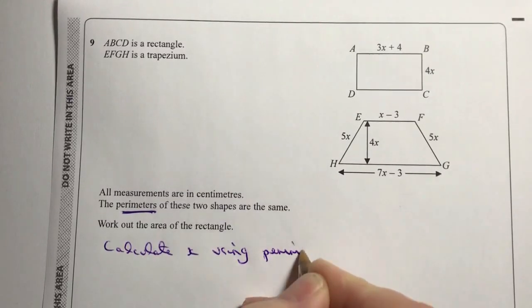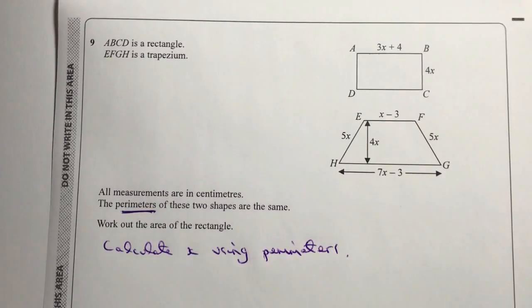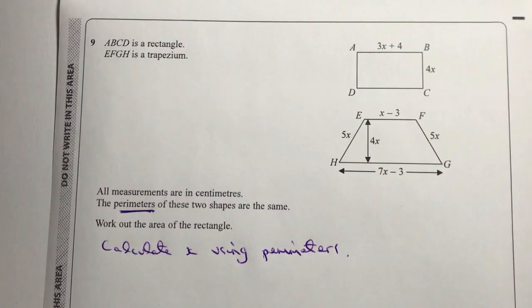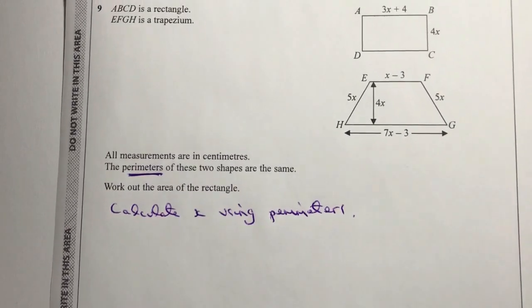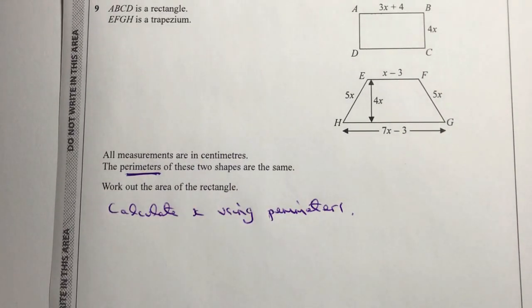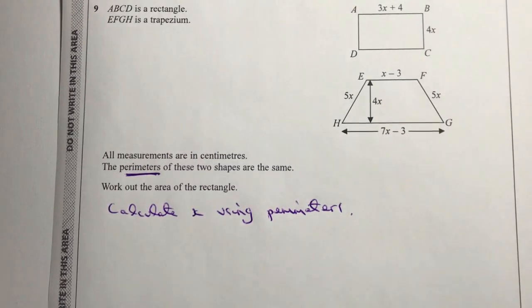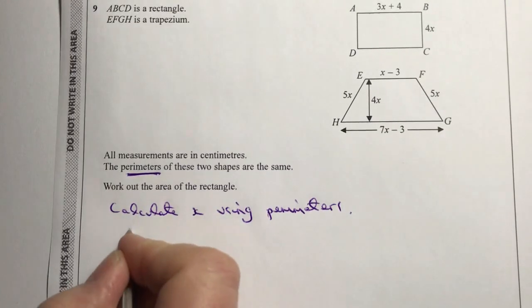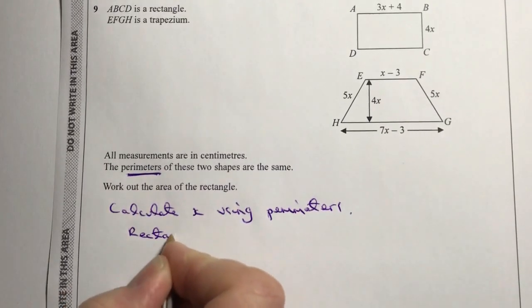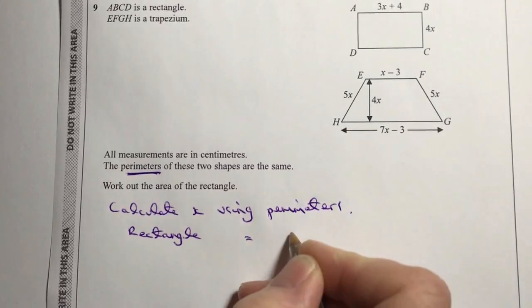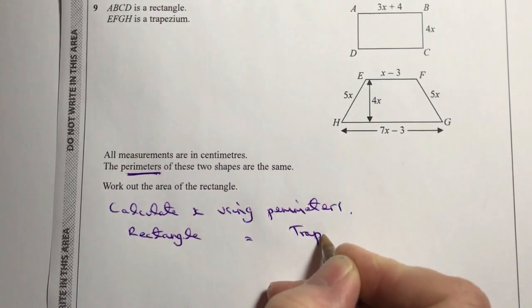Now, I'm quite keen sometimes on just repeating the information that they've given you in the question, because I think it helps you focus on the information that you need and what they're trying to get across. They will sometimes throw you a bit of a curveball by giving you bits of information that are not required. So let's have a look at this. We do know the rectangle is equal to the trapezium in terms of the perimeter.